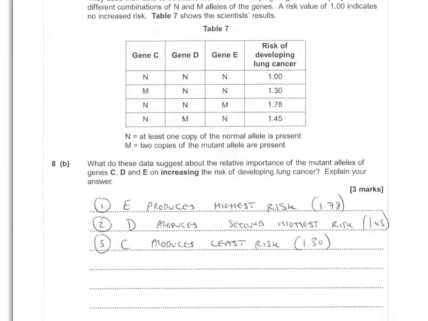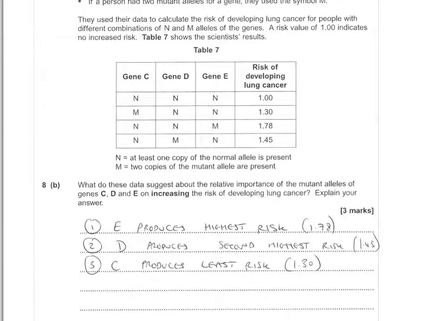This question was quite an easy 3 marks as well. I bet a lot of people put an answer and thought there's no way I'm getting 3 marks out of this. So all you need to say is E, so you've got mutation in E, produces the highest risk. Mutation in D produces the next highest risk, and a mutation in C produces the least highest risk.